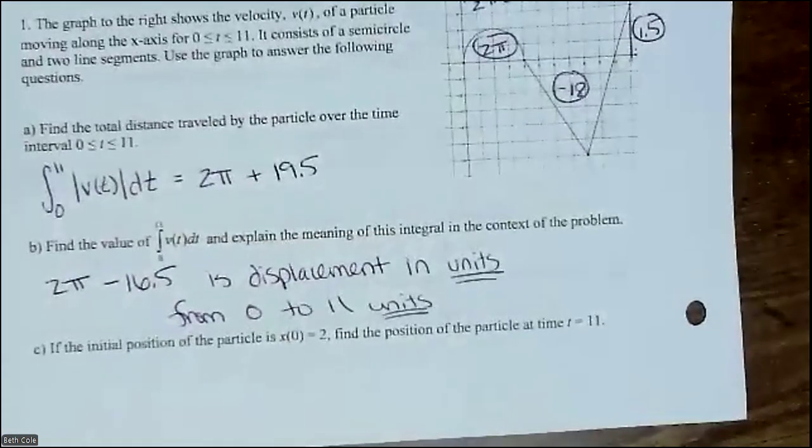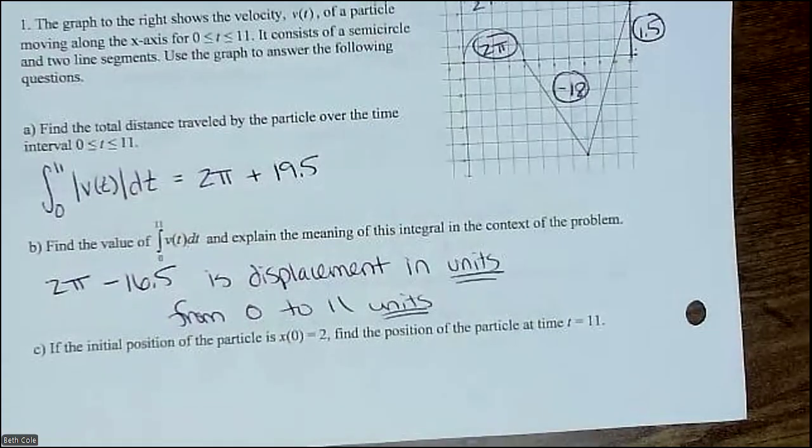whatever those units are. And that's going to be a time, like hours or seconds or minutes or something like that. Do you get what I'm saying? Like that's how you would phrase it. This one just didn't have any units. So there really wasn't any context.